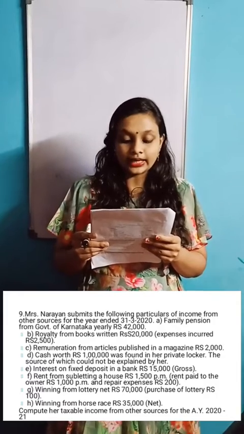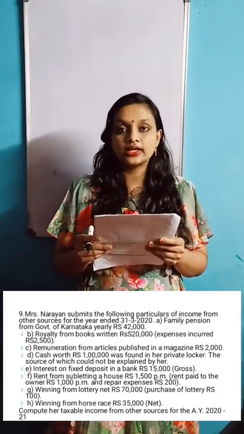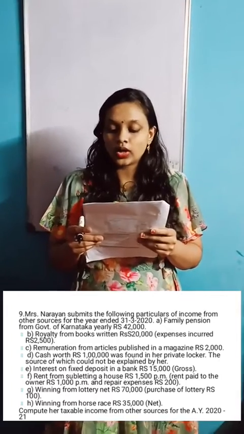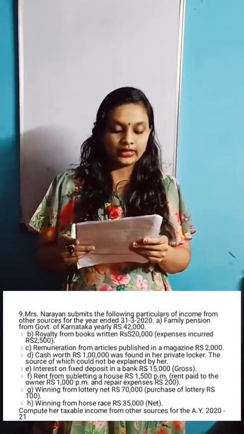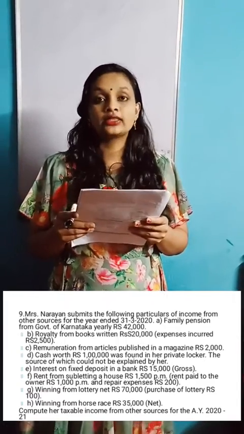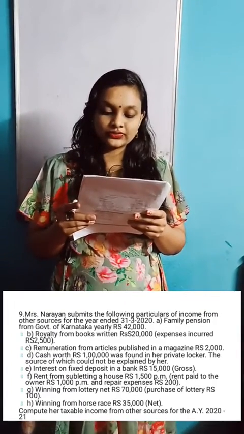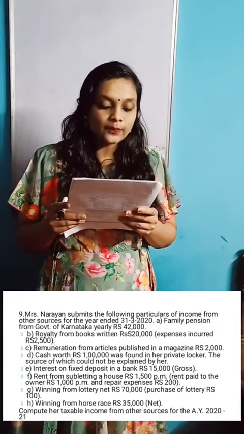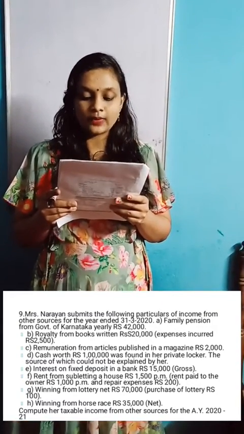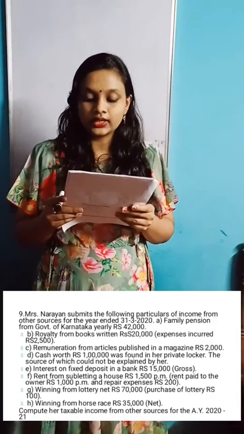Rent from subletting a house rupees 1,500 per month. Rent paid to the owner rupees 1,000 per month. And repairs expense rupees 200. Winning from lottery, net, rupees 70,000. Purchase of lottery ticket rupees 700. Winning from horse race rupees 35,000, net. Compute her taxable income from other sources. The assessment year is 2020-21. So let's solve the problem.